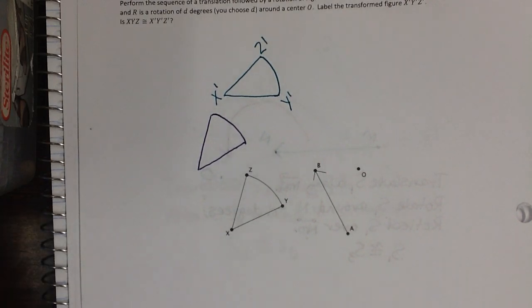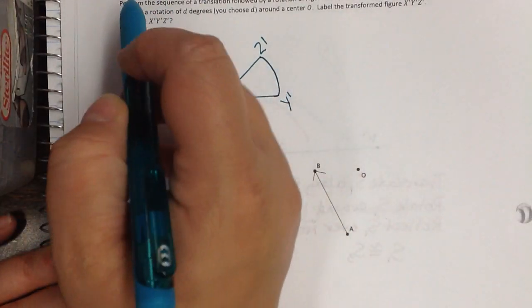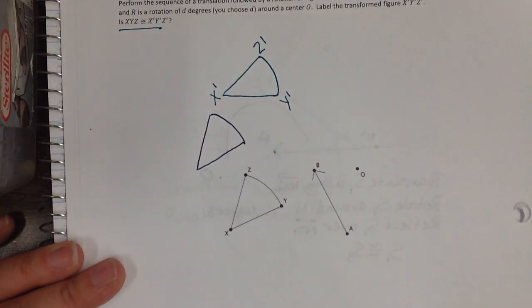And the question asks, so you've done the transformation, and then it asks, is XYZ congruent to X prime, Y prime, Z prime?